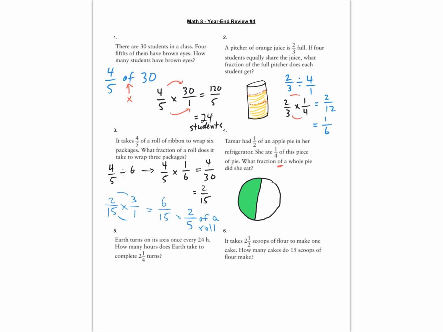She ate 1/4 of this piece. Okay, so we're going to split it into 4 pieces. So she ate this amount. Okay, how many of these size pieces would fit to fill the entire pie? Well, this is 1/8, right? 1, 2, 3, 4, 5, 6, 7, and then 8, right? So it's 1/8. The answer is 1/8.